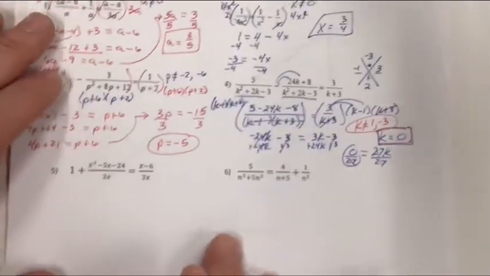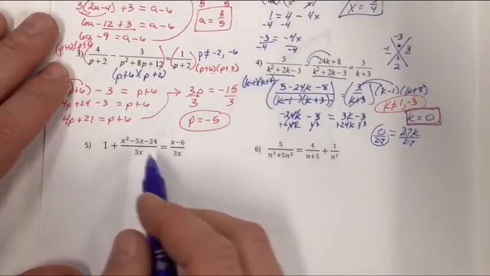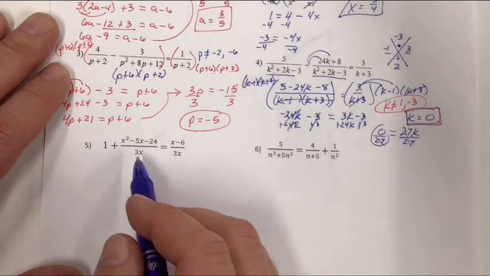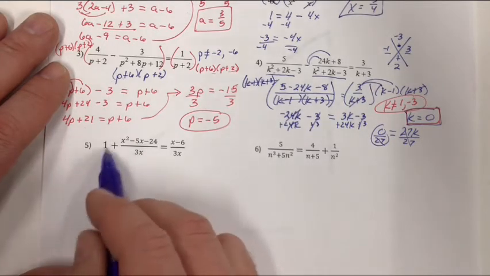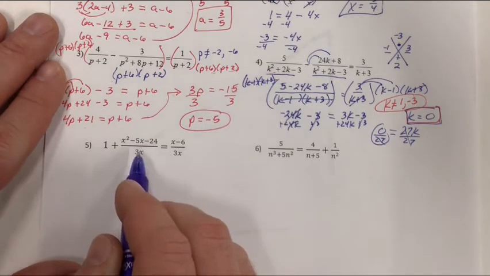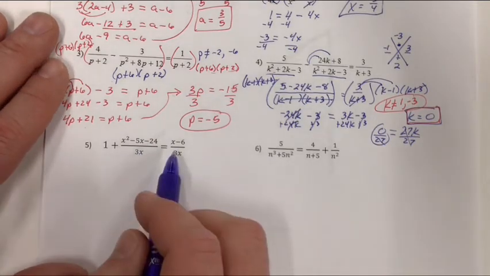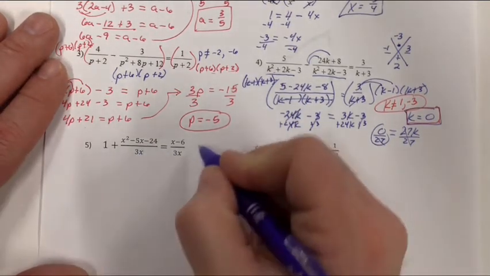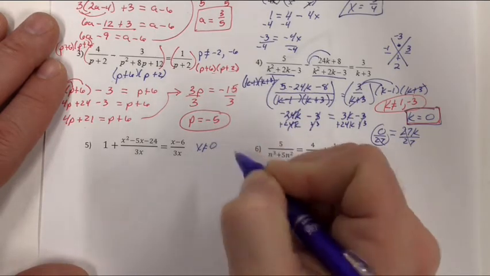Okay, so let's keep on moving. All right, on this side, okay, we have very simple denominators here. We have 3x and 3x. This is not a fraction. This is just the number 1, but the denominators 3x, that's still our least common denominator. It also shows me that x cannot equal 0.